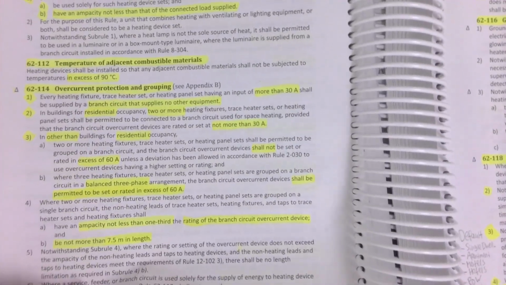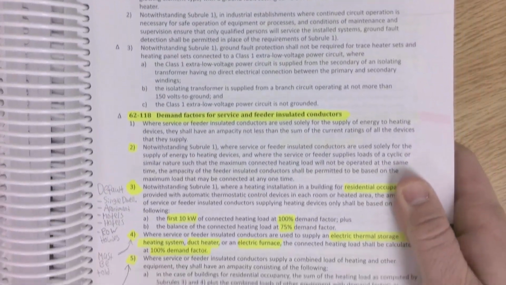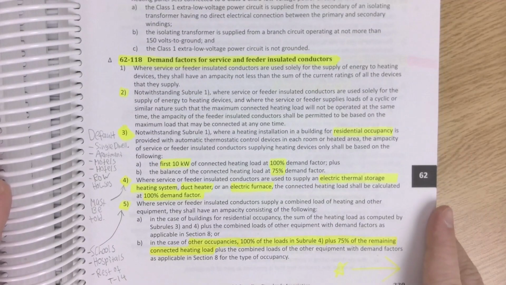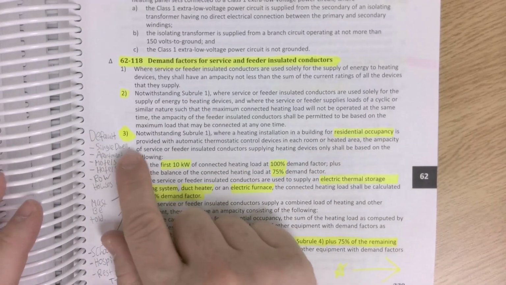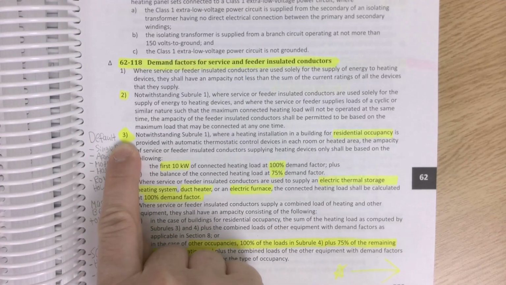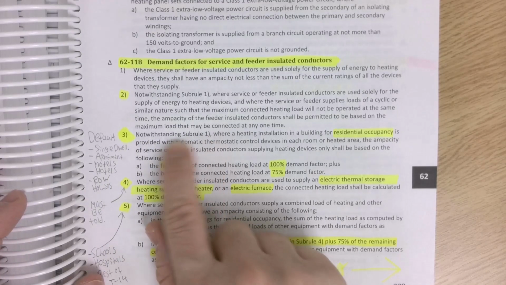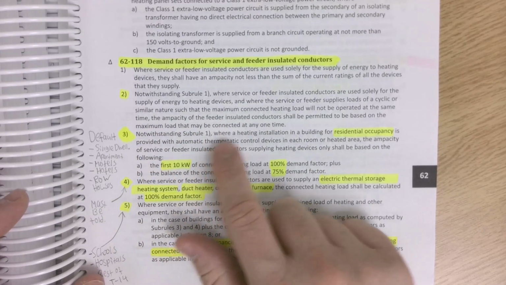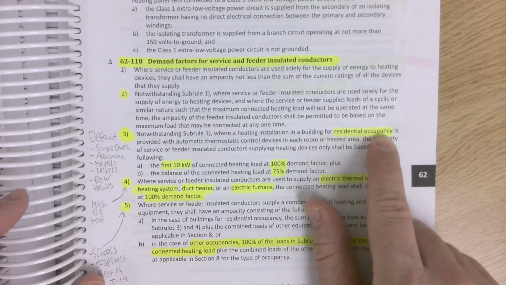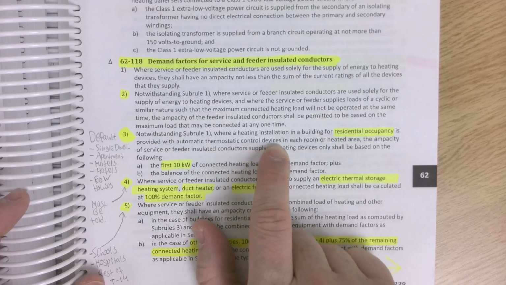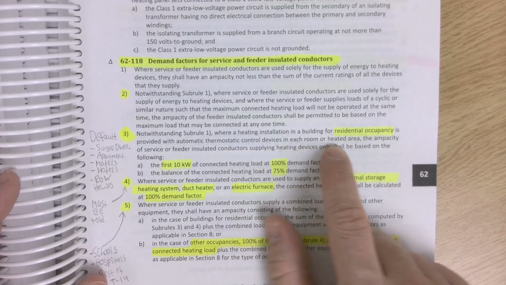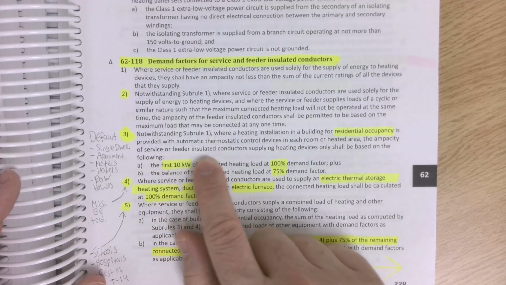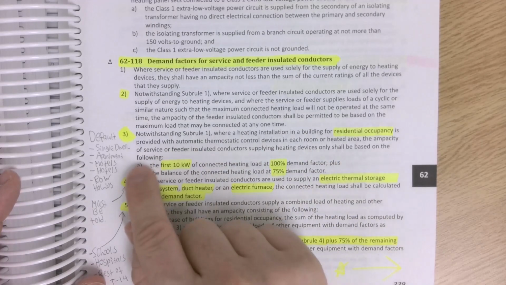And so when we flip the page and we see 62-118, it's called demand factors for service and feeder insulated conductors. Well, that seems pretty perfect. And when we look down at subrule 3, it's telling me that notwithstanding subrule 1, so forget whatever was said in subrule 1. Perfect, I didn't even read it yet, so I don't have to know what I forgot. Where heating installation in a building for residential occupancy, that's what we're dealing with, is provided with automatic thermostatic control devices, which would be a thermostat, in each room or heated area, so everywhere where the heat provides heat, the ampacity of service or feeder insulated conductors supplying heating devices only shall be based on the following.